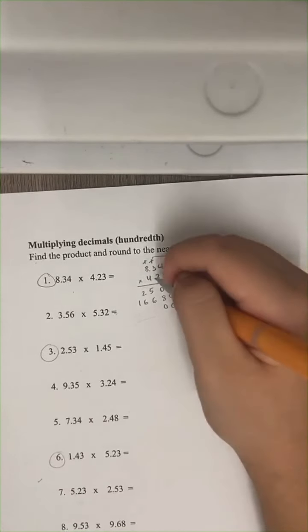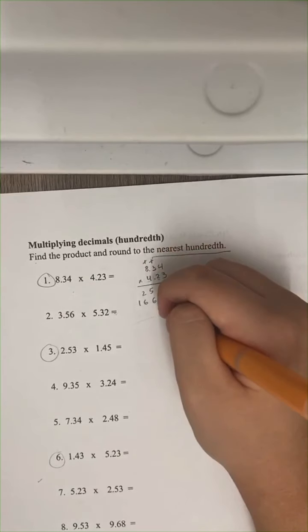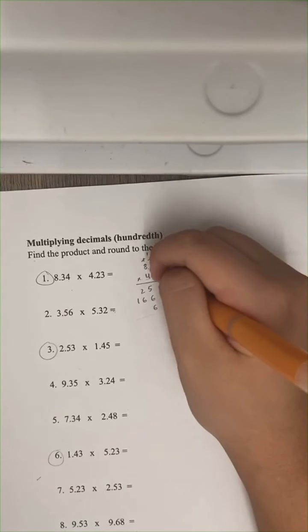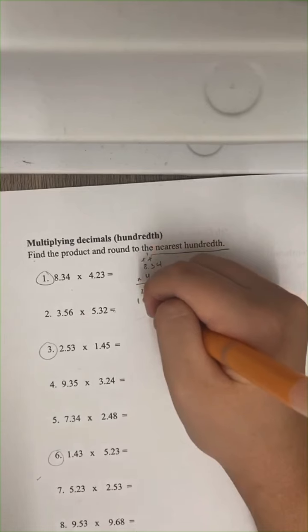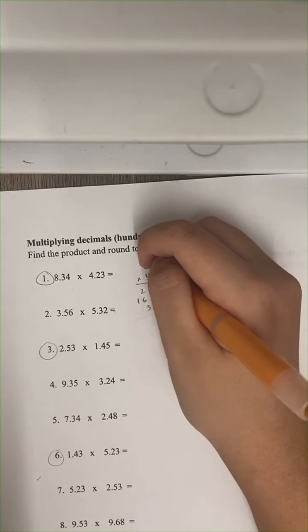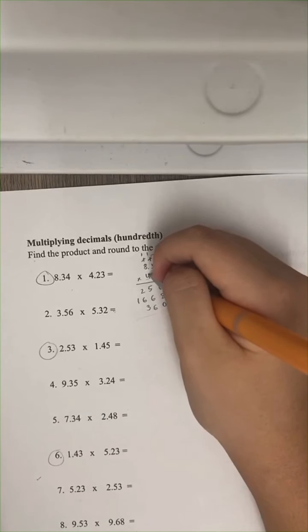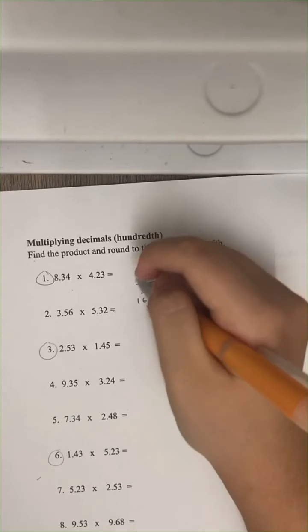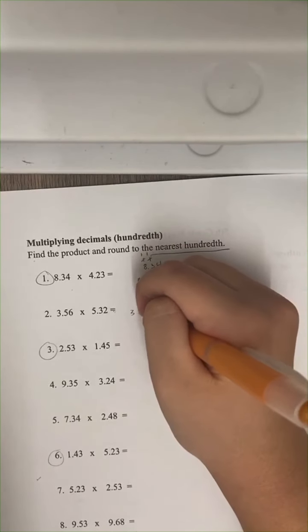So 2 zeros now. So 4 times 4 is equal to 16. 4 times 3 is equal to 12 plus 1 is equal to 13. 4 times 8 is equal to 32 plus 1 is equal to 33.